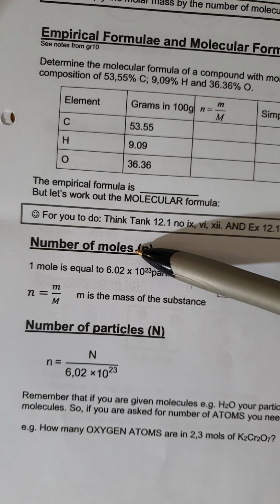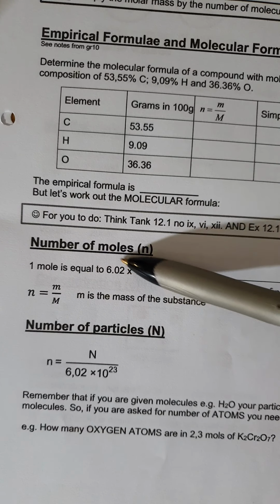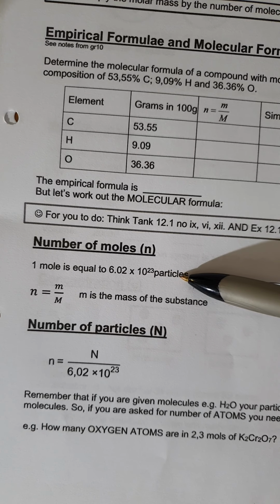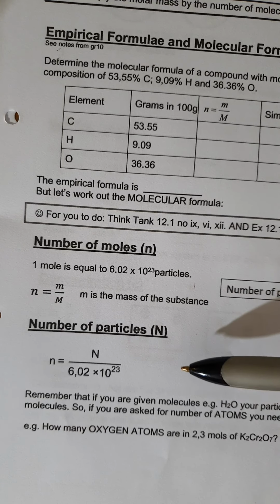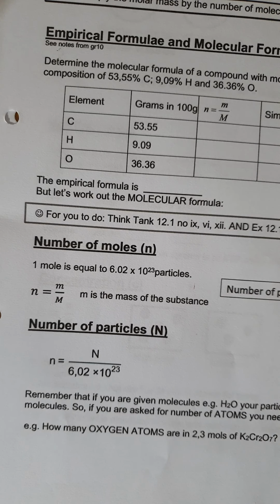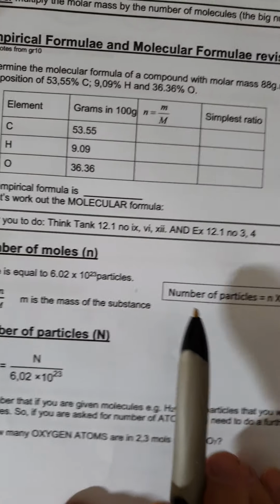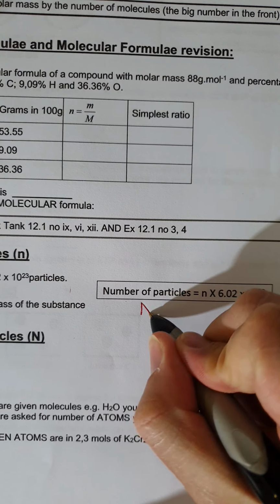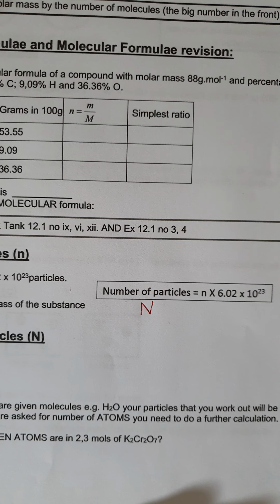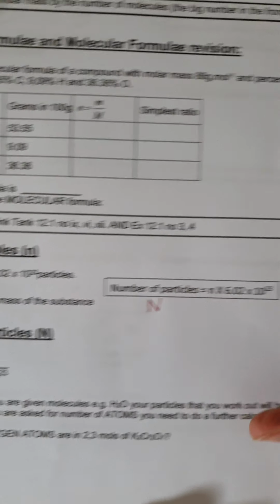So remember your number of moles. 1 mole is equal to 6,02 times 10 to the 23 particles. So if I have a mole of people, that means I have 6,02 times 10 to the 23 people. Here is the formula. The number of particles is a capital N, is equal to the number of moles times 6,02 times 10 to the 23, which is Avogadro's number.